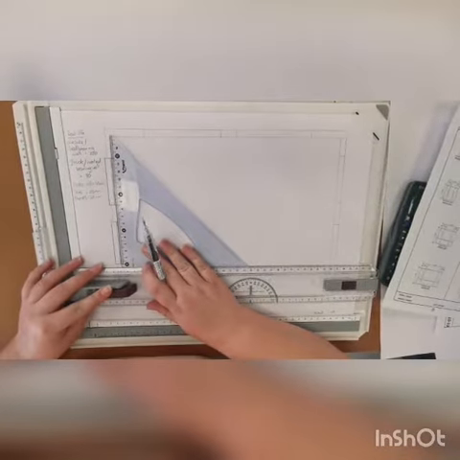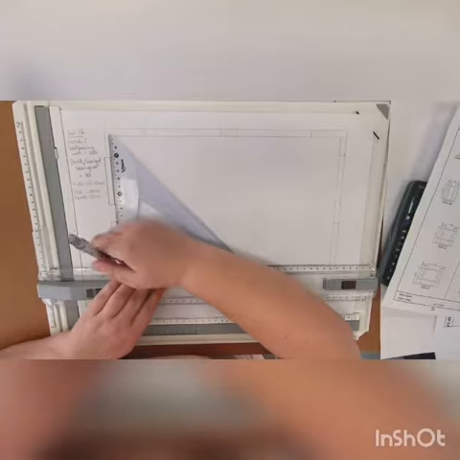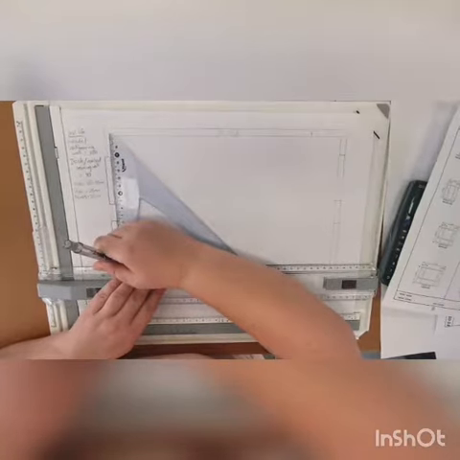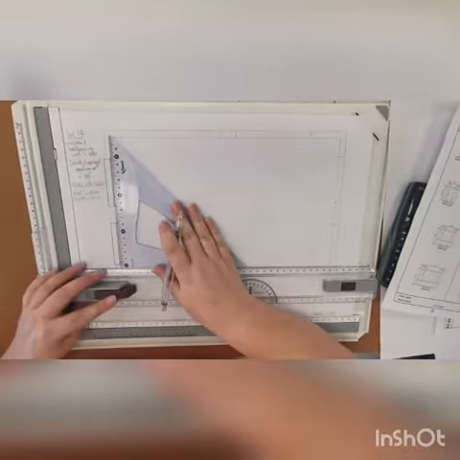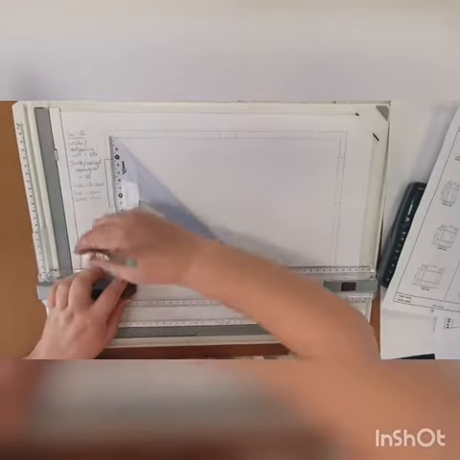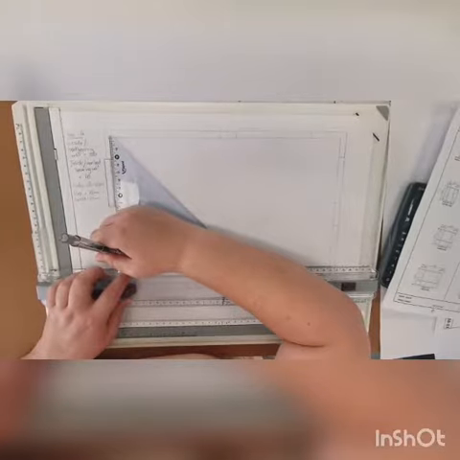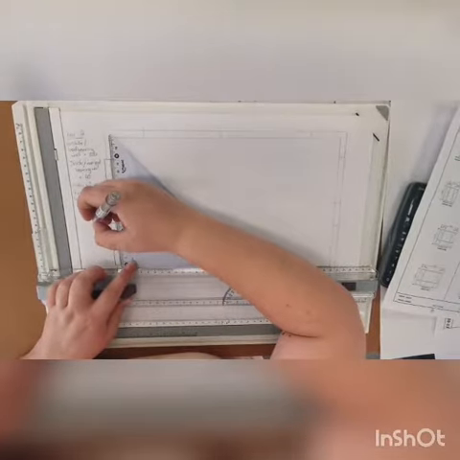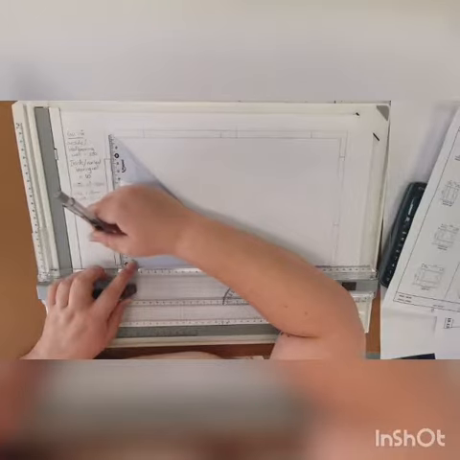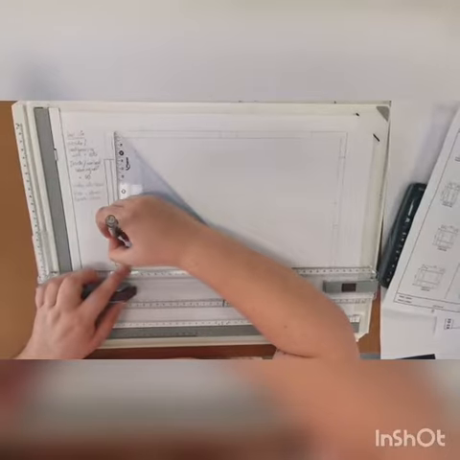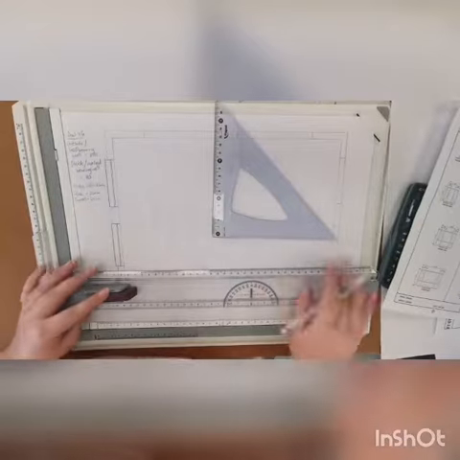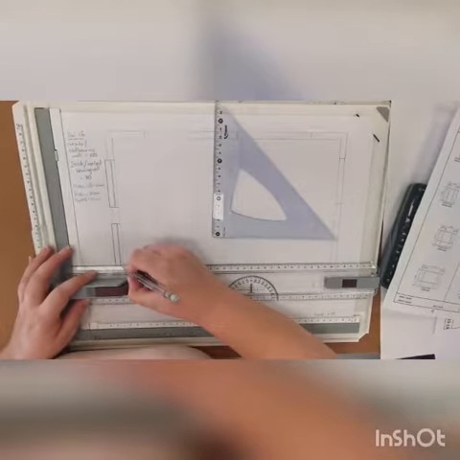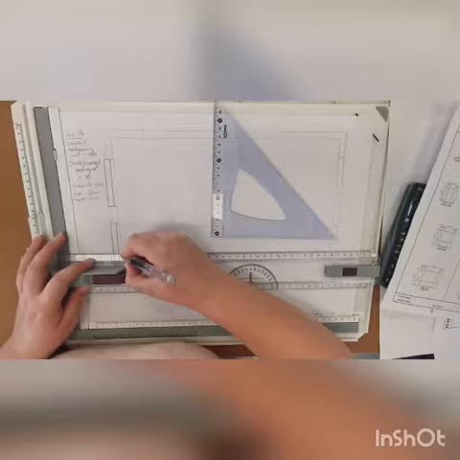So, firstly, I have a 1 millimeter window frame on either side. And then 20 millimeters in, I have the next window frame. Window frame.